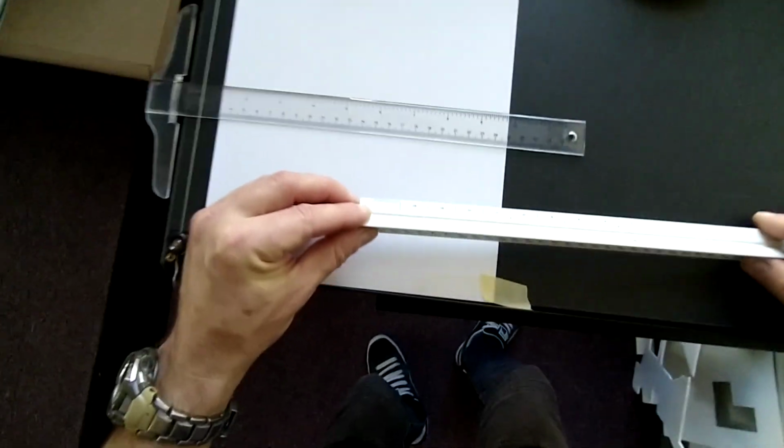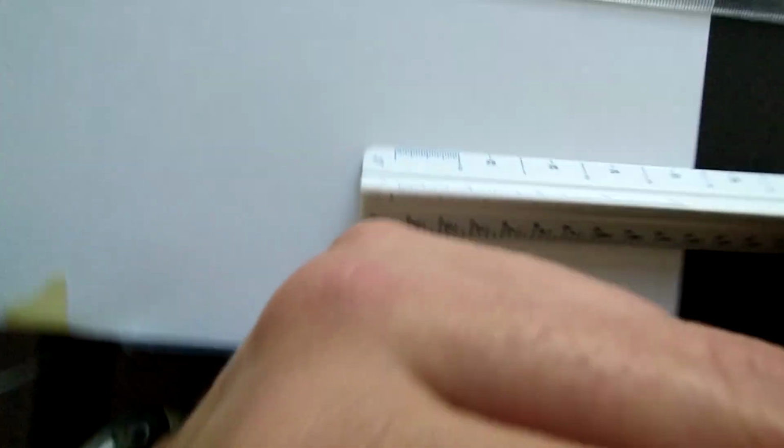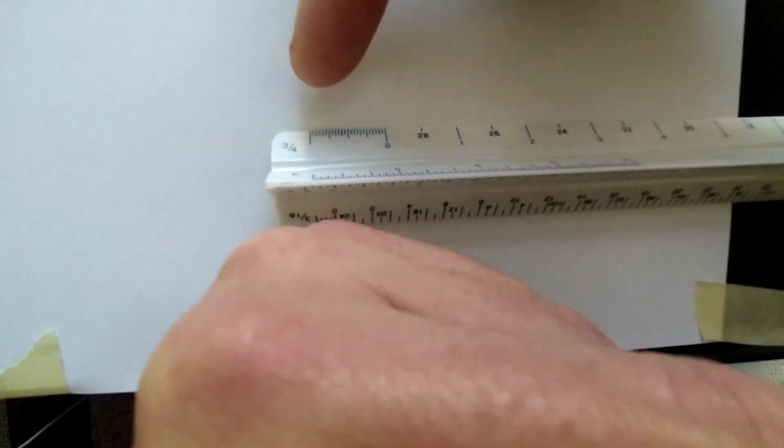Now something I should mention here, let me zoom in. So this is the architect scale. Here's the 3/4 inch equals a foot scale. And here's 0, here's 1. But if you go back to the 0, behind here is a foot. So even though this is only 3/4 inch in reality, it represents a foot, and that's how we scale things down.